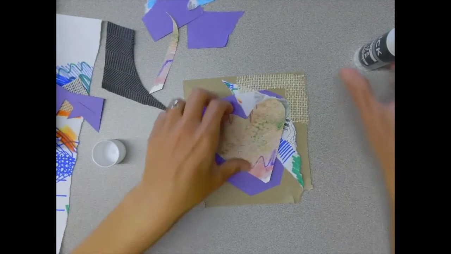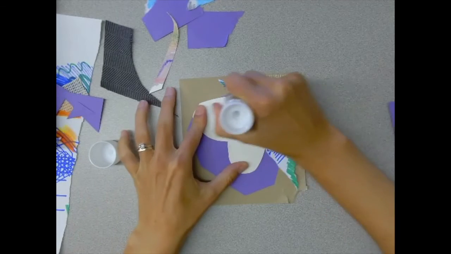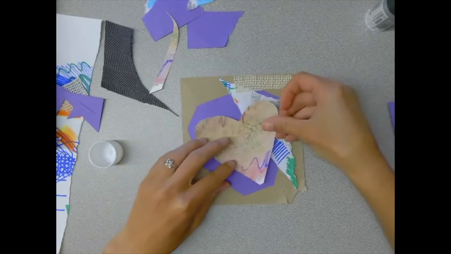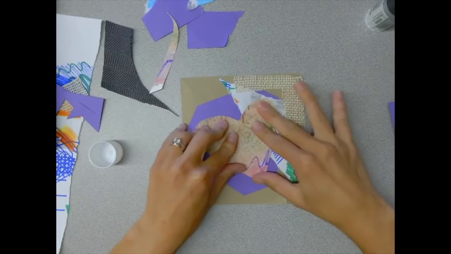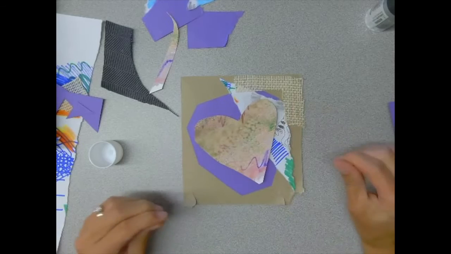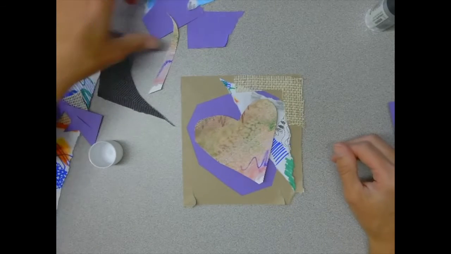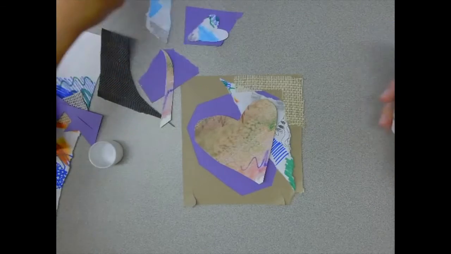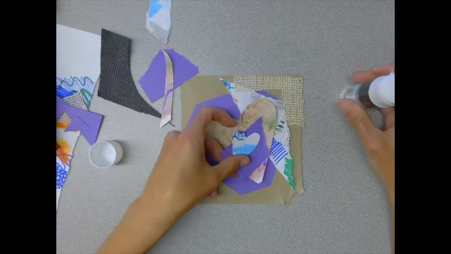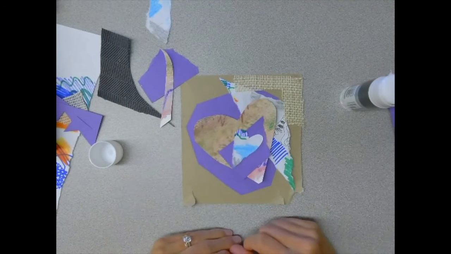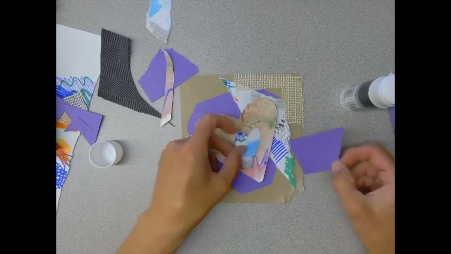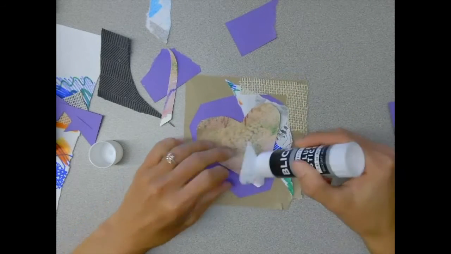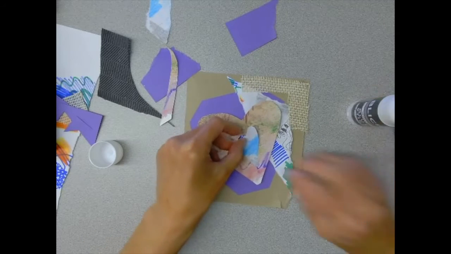What should I do now? How about this heart? Should I go ahead and put the heart on? Let's do it. So I'm going to glue the back, flip it over, press it down. What do you think about collage so far? It makes an interesting picture, doesn't it? Let's put the little heart on top of that. Oh, what if I put the little heart on top of another piece? What do you think about that? I think I might just leave it the way it was.